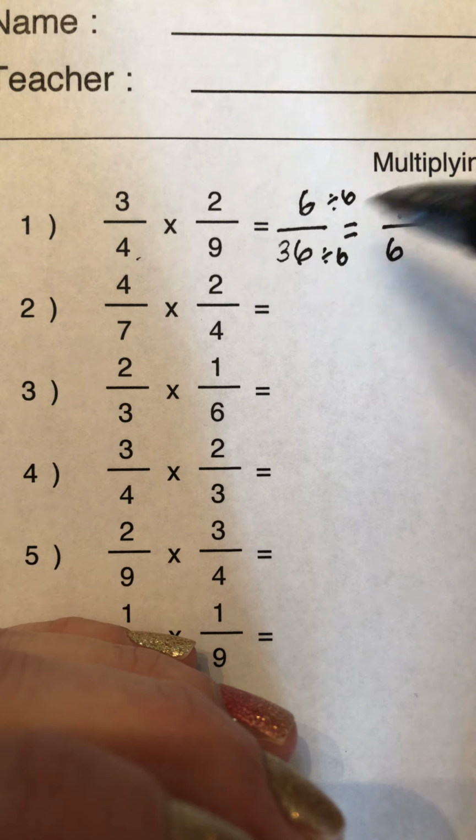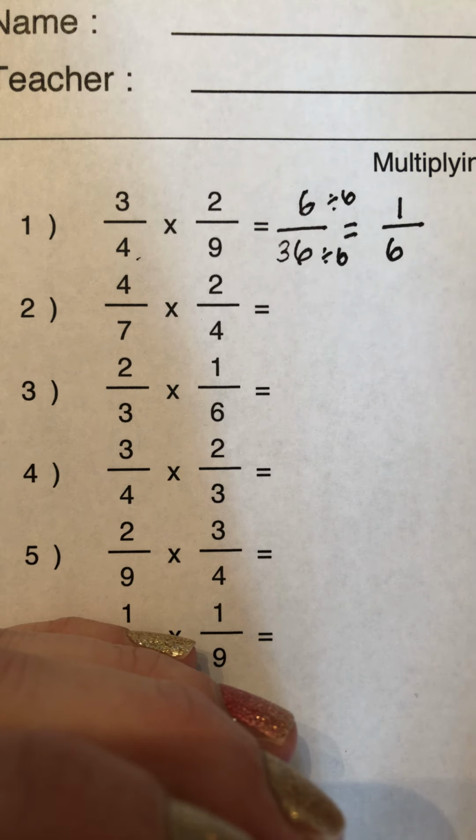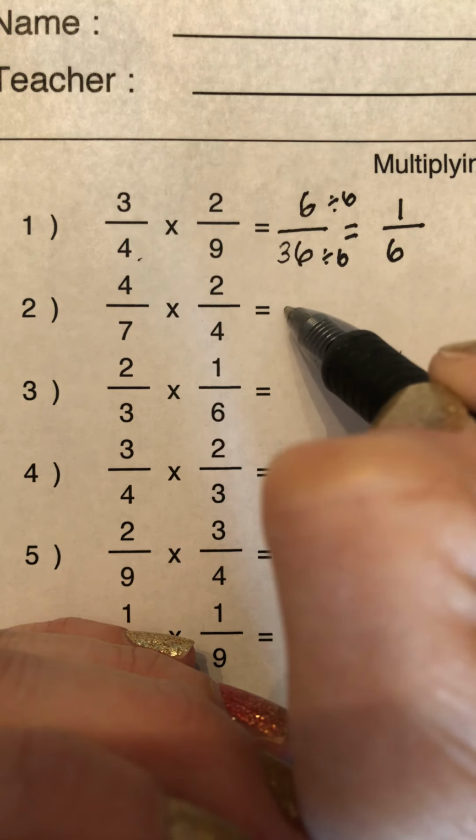Now, I would take either answer because this worksheet does not ask you to put it in simplest form, but if you were putting it in simplest form, this is how you would do it. And tests are going to want you to be able to do it like this. All right, let's look at number 2.